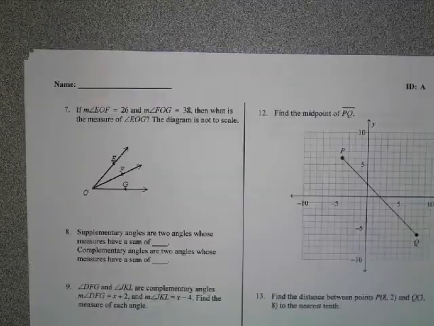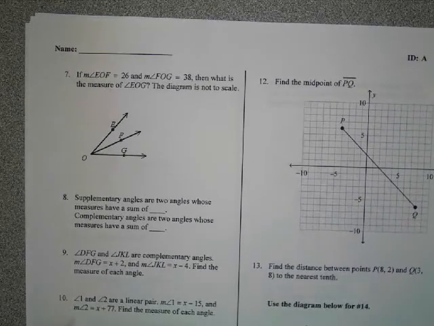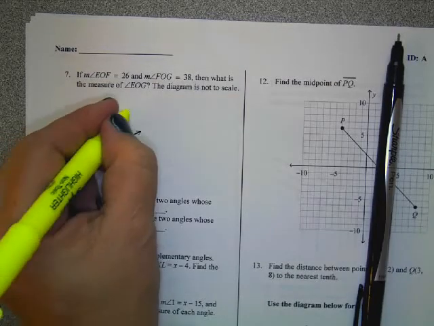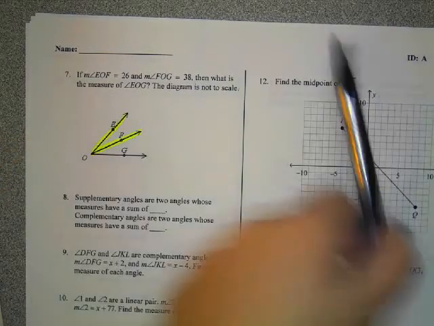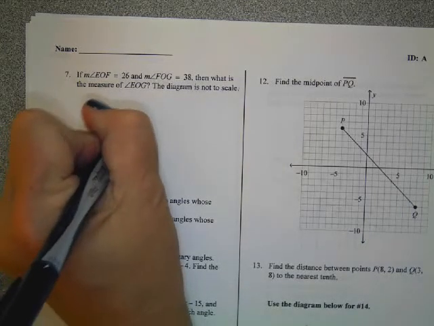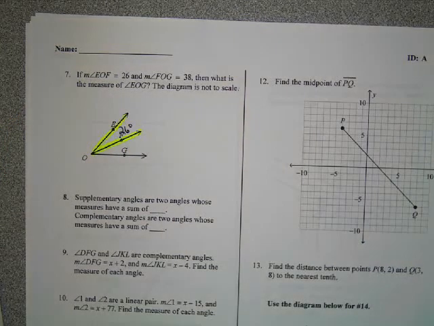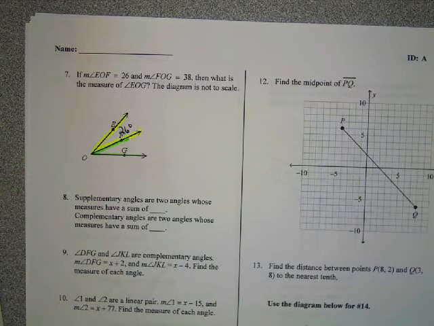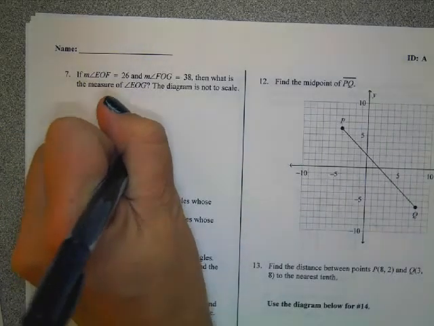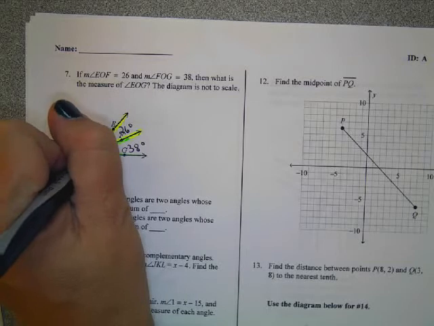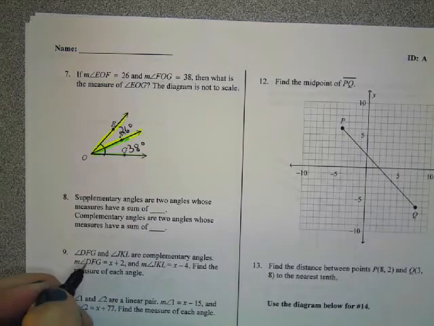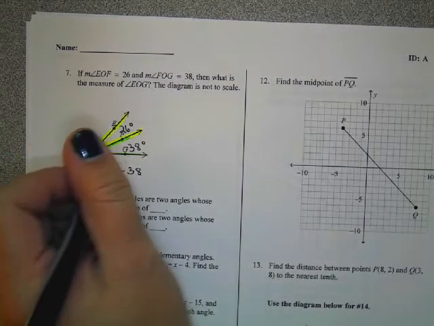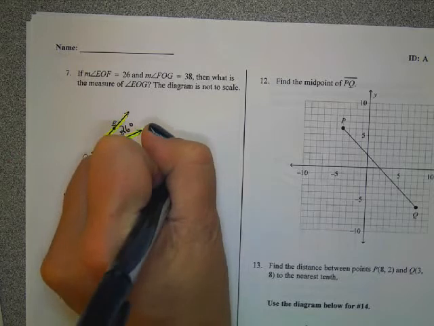Let's look at number 7. The measure of angle EOF, I'm going to highlight that in yellow. EOF, that's 26 degrees. And FOG is 38 degrees. We want the measure of the total angle EOG. So it's a simple addition problem. 26 plus 38, 64 degrees.